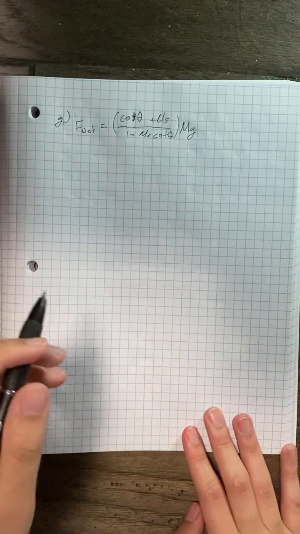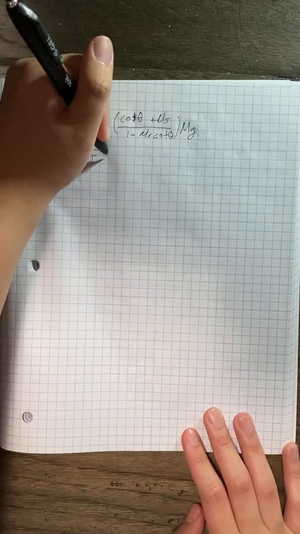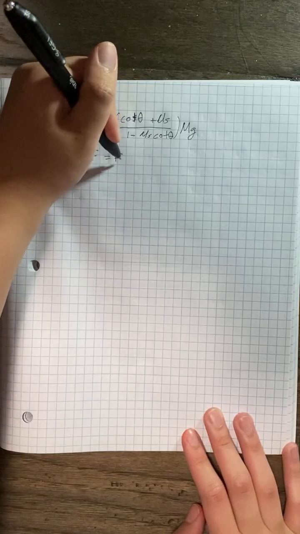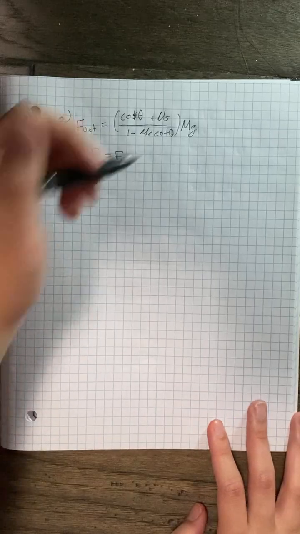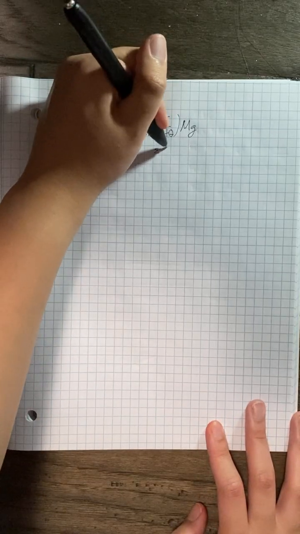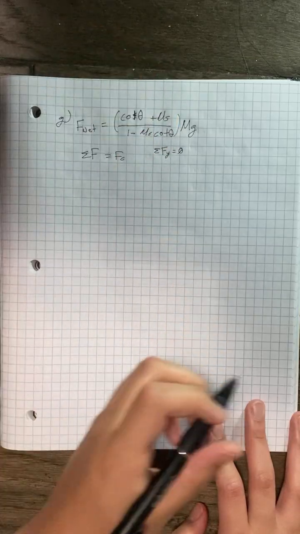We can start this by stating that the net force is equal to your centripetal force. We showed that in previous problems, not explicitly, but we know that net force in the y direction is equal to 0.